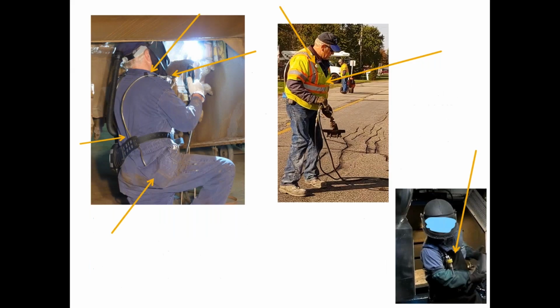Next slide, please. These are just some examples of placement. I won't dwell on them, but in the picture on the left-hand side, you can see that the sample tubing is underneath his PAPR belt, so it stays nice and stable. It's not getting pinched or kinked at the pump.